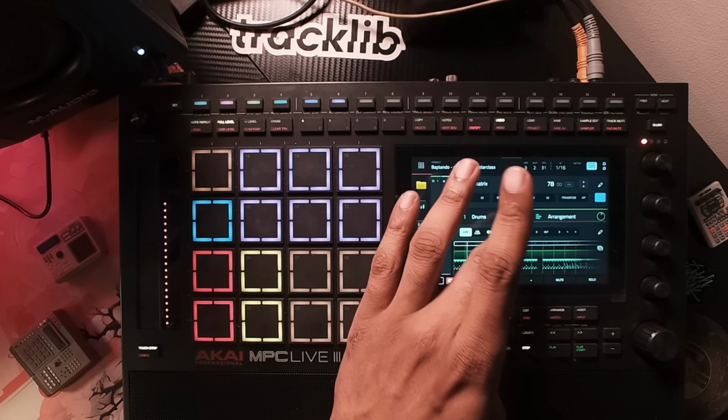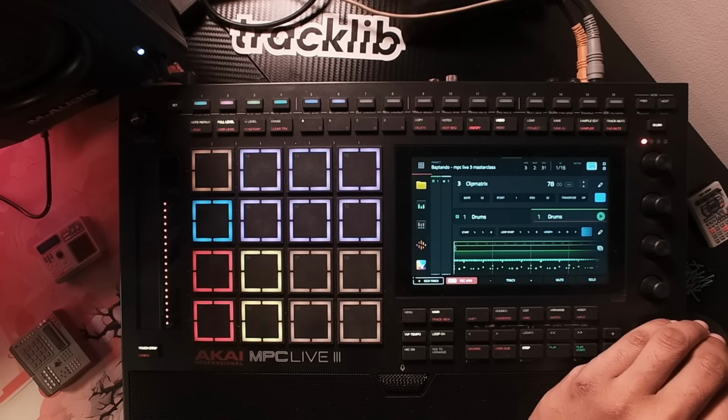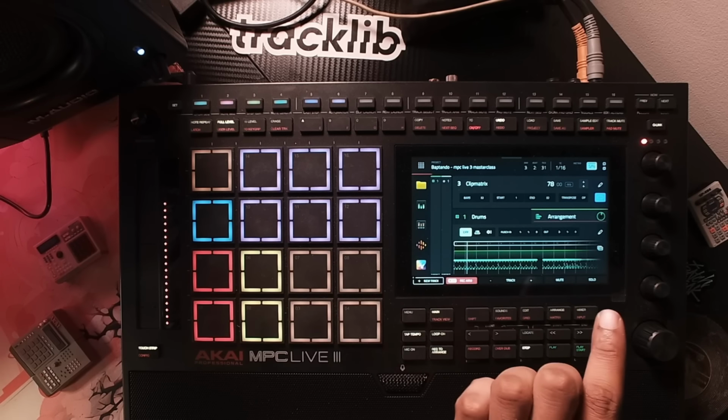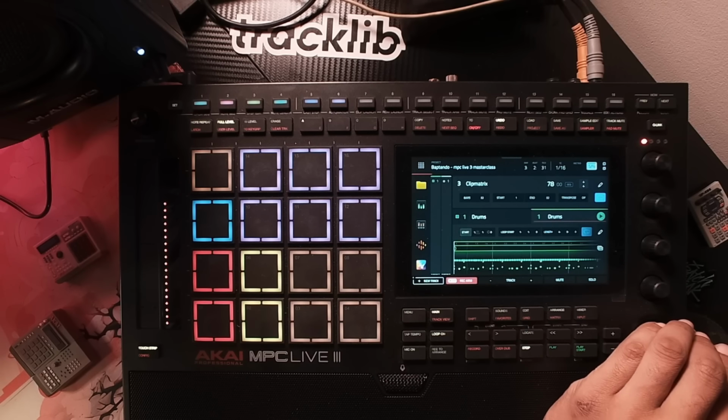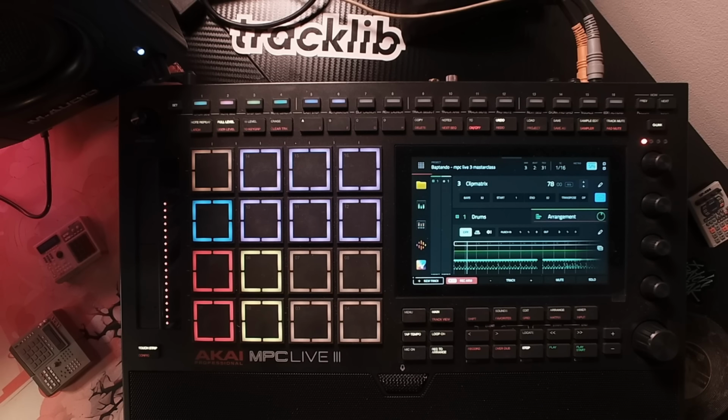After setting up your bars, make sure that you're back into the arrangement tab. If you're not in the arrangement tab, it'll look like this right here. It should say arrangement, and you should see all of the arrangement on the 32 bars, while the other ones will stay the same amount of bars that they're supposed to.